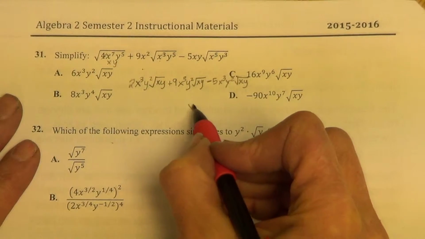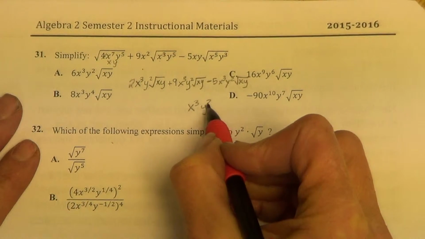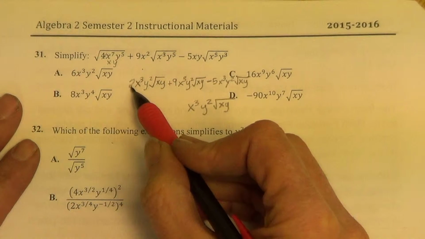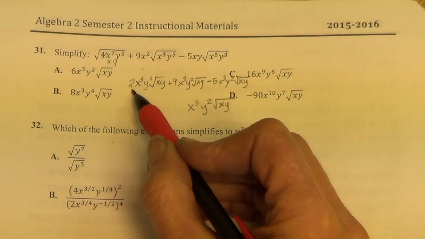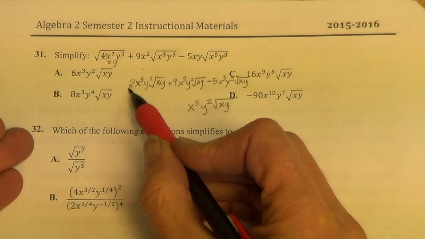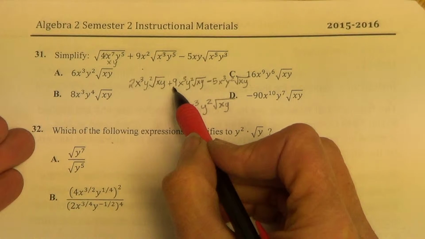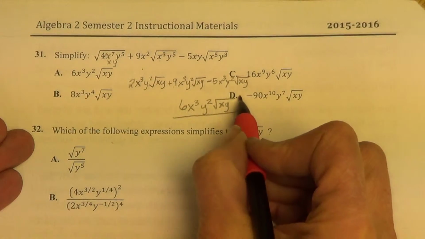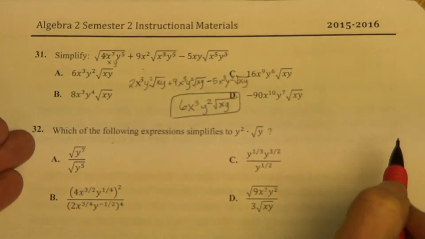Factor out the x cubed, y squared, radical xy, and simply manipulate your integers. 2 plus 9 would be 11, minus 5 would be 6. So there's our answer.